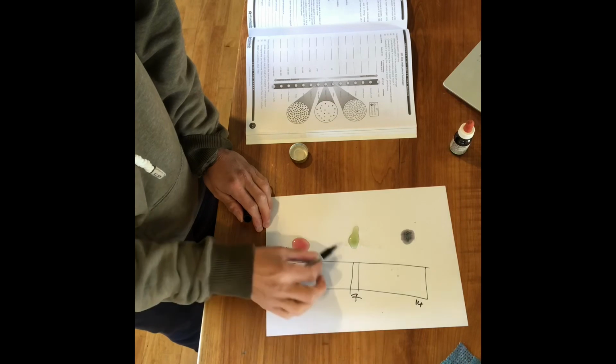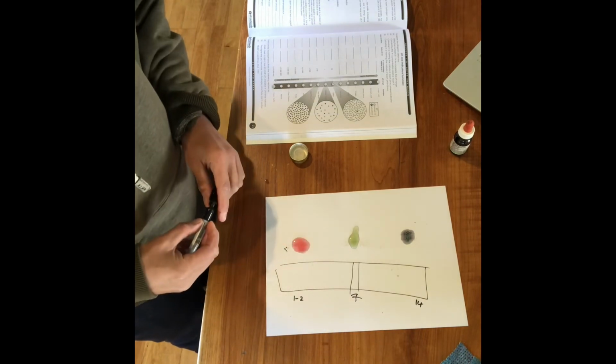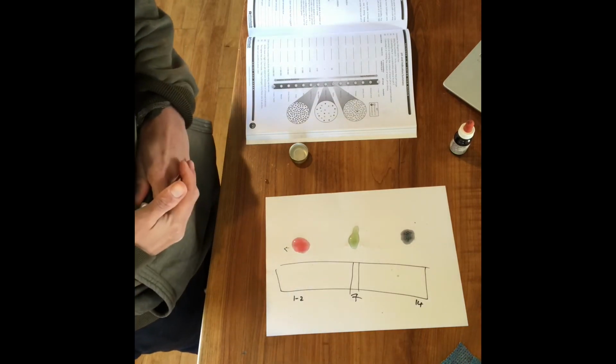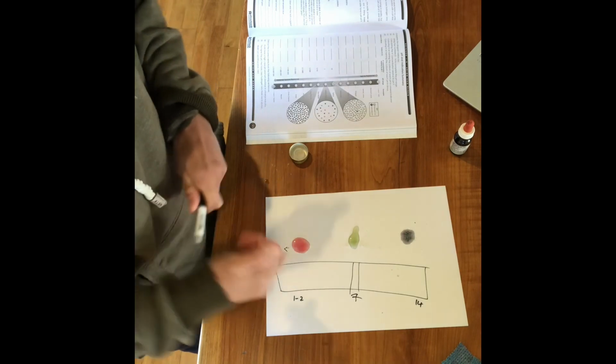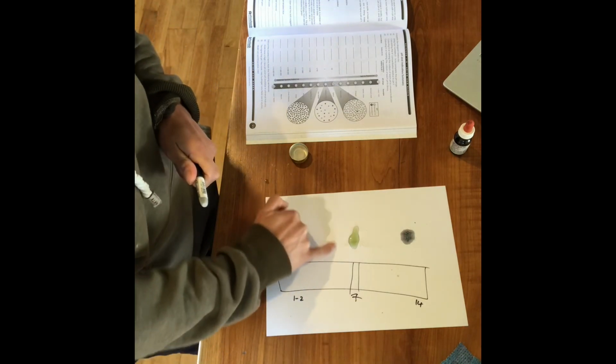or we could make it a weak acid. A weak acid might be something like lemon juice or something, that might be more of an orangey yellow colour, which would go here.